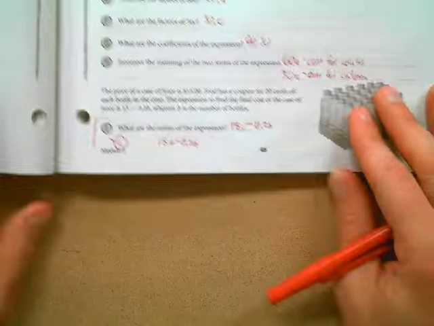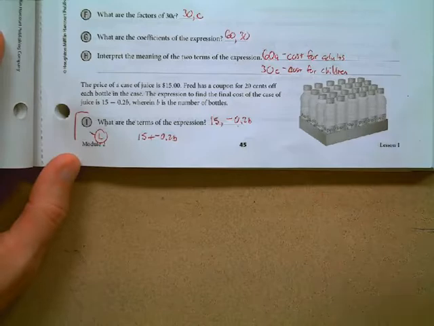So letter I, two terms, 15 and negative 0.2b. Remember that in order for something to be a term, you have to have addition separating it. So I changed that 15 minus 0.2b to be 15 plus negative 0.2b. So there's two terms. Treat that as a negative one there. Okay?